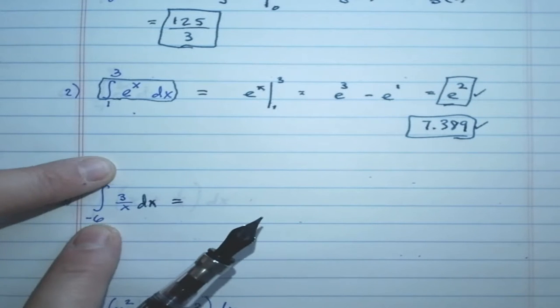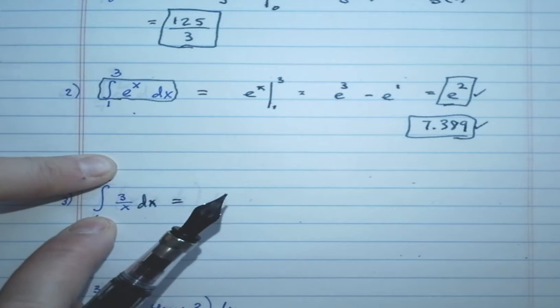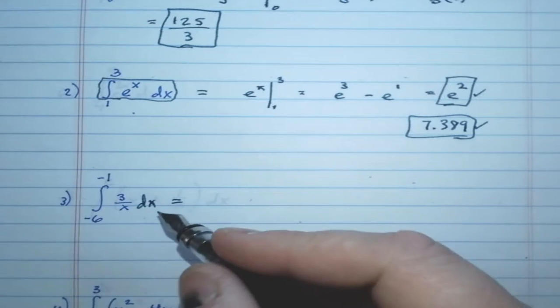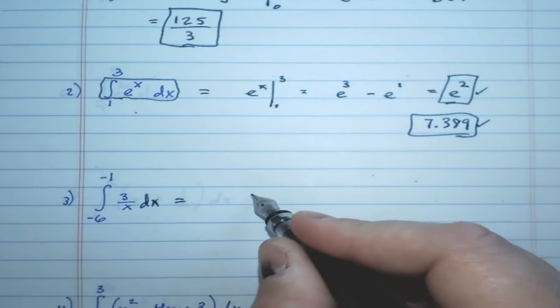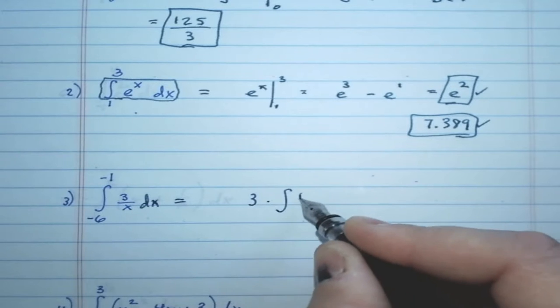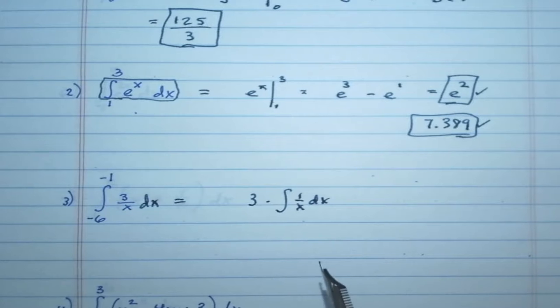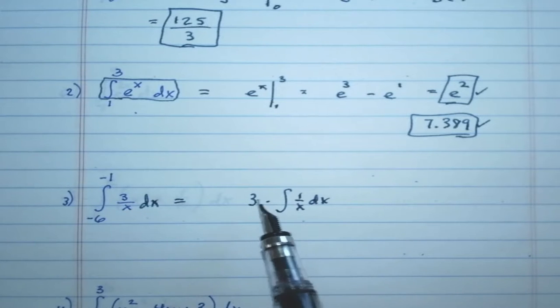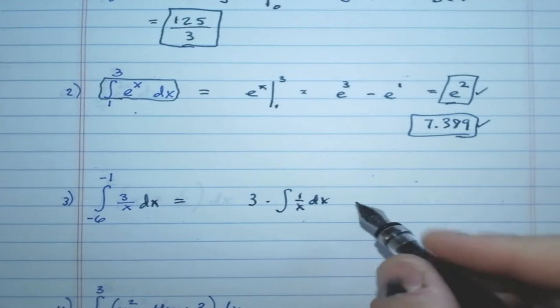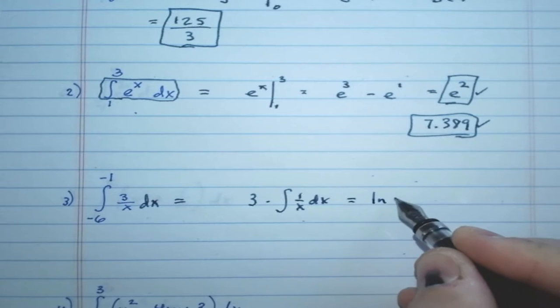We ignore those two end pieces. We find the integral of 3 over x. Okay, well, I look at this as the integral of 1 over x times 3. Remember the constant multiplier rule, you can pull that multiplier out. Well, what's the integral of 1 over x? Well, it's natural log of x.